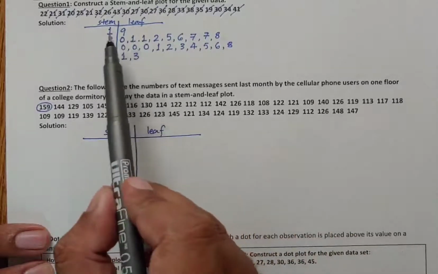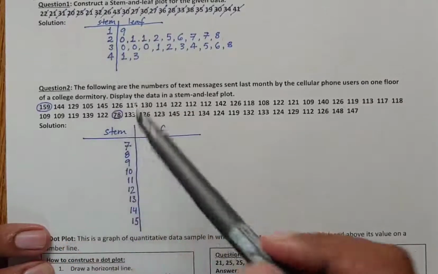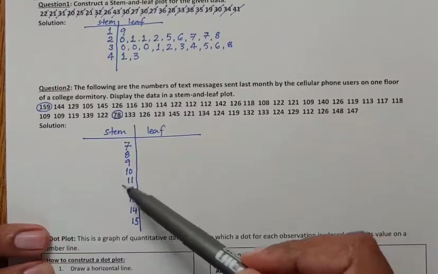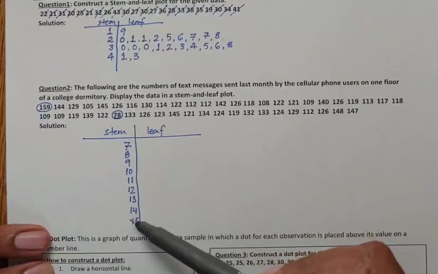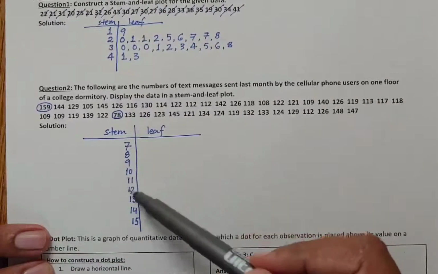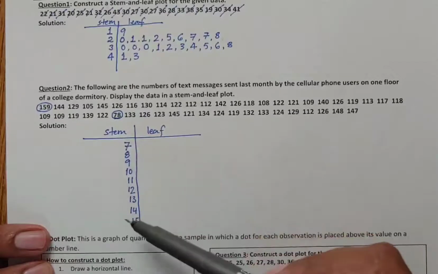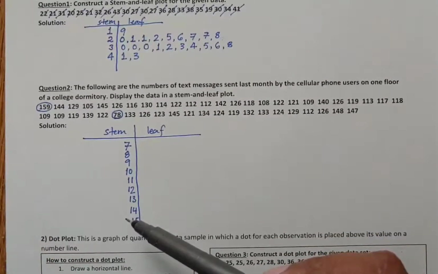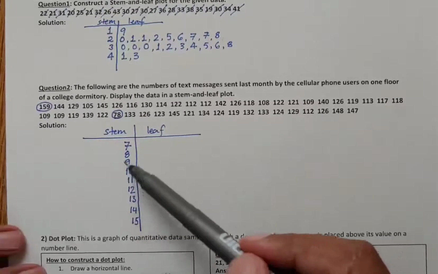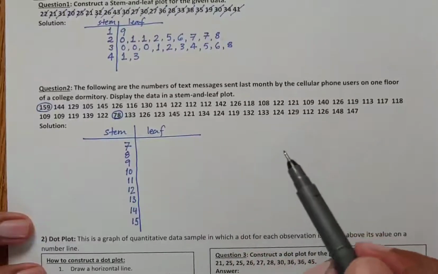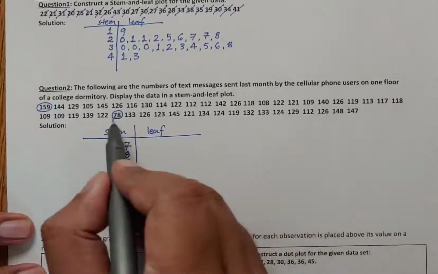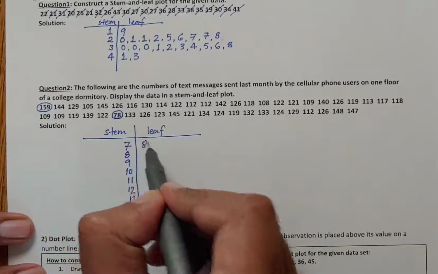So in the previous question we had numbers for all the stems, but in this question we may not have some. That doesn't make a difference, but we have to write all the stems. You cannot skip any of these numbers when you have the smallest and the largest number. Okay, so it is just like you have the stem but you don't have any leaf, because you don't have any number, but you have to write all the stems. Okay, now let's count from 7. This is the smallest number, so 78.